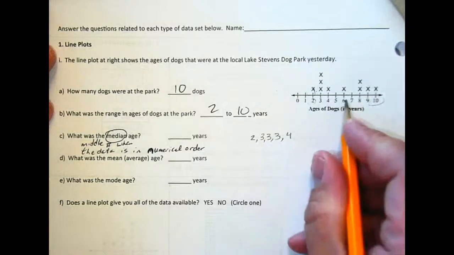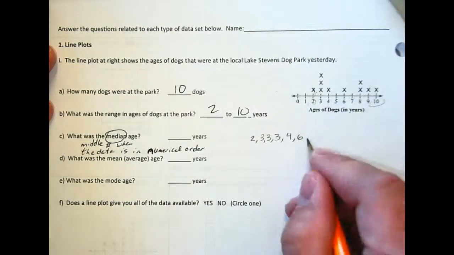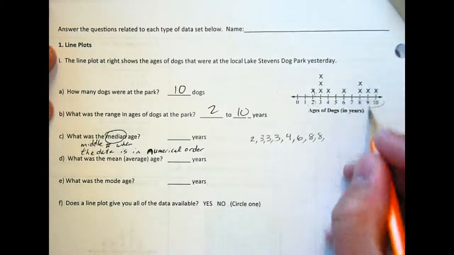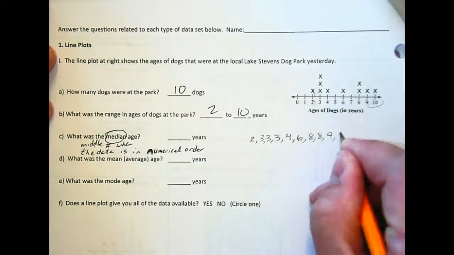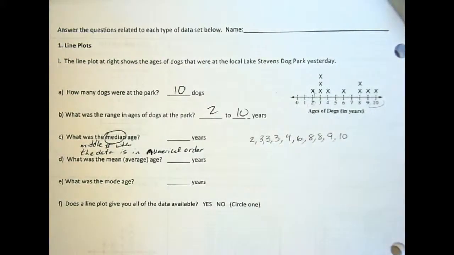No 5s. One 6. No 7s. How many 8s? We have 8 appear twice. We have one 9 and one 10. Okay. You got it there.